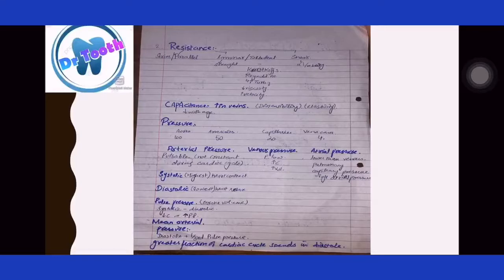So you must need to know about relation between velocity and cross-sectional area, relationship between volume and pressure, because MCQs will be according to that. Next we have atrial pressure. Atrial pressure is lower than venous pressure.